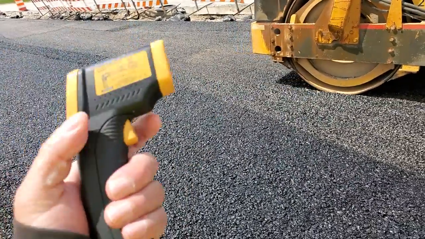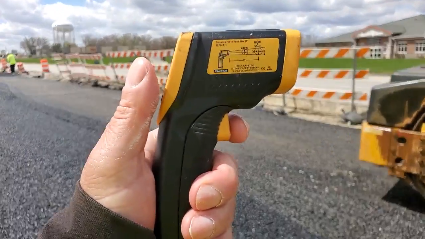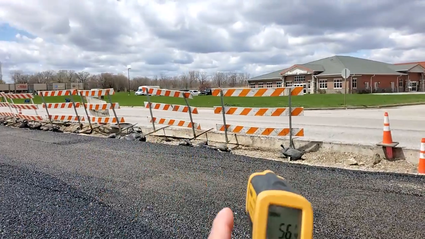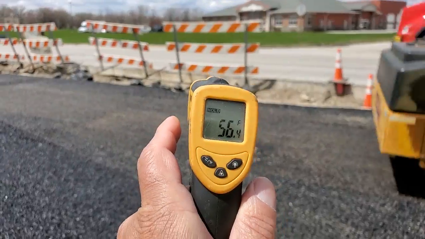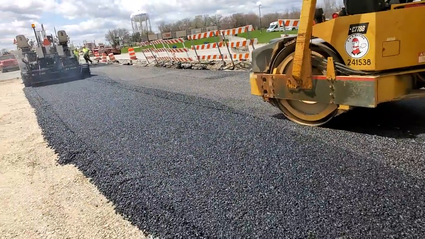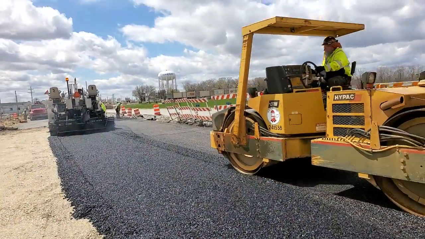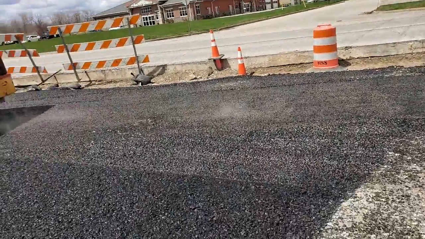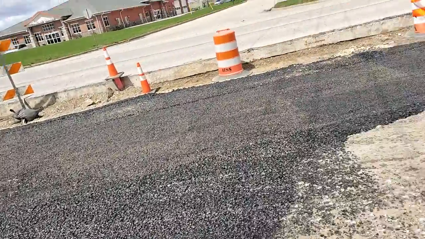This is an infrared gun. I just hit the little trigger like this, and I get a temperature. Right now it says 56.4 degrees Fahrenheit. You can also do Celsius with this, which doesn't take into account the wind here in Frankfort, Indiana. But you're seeing the roller operations take place.